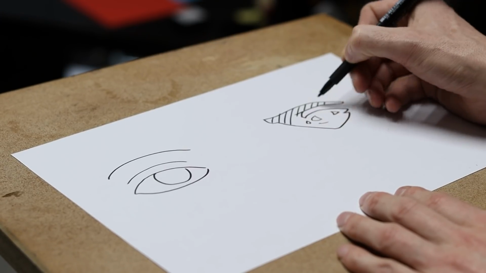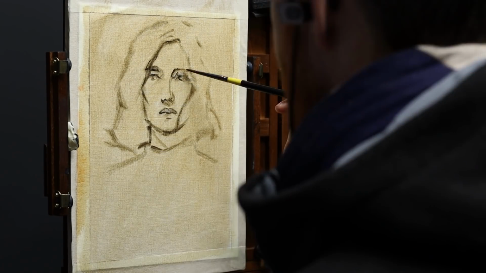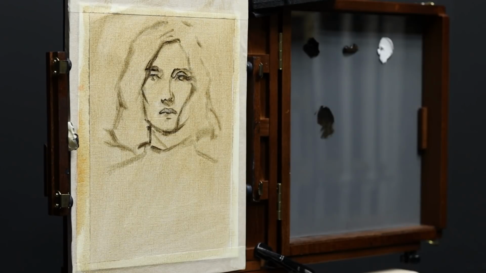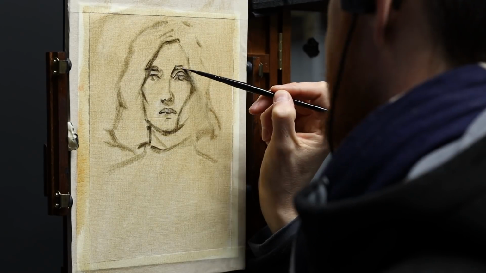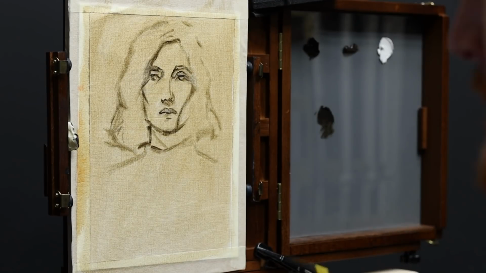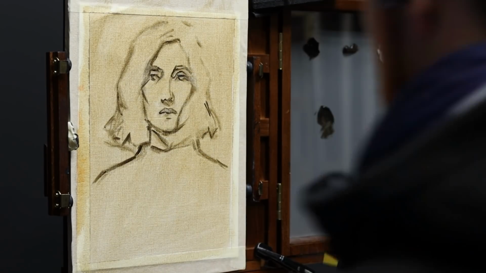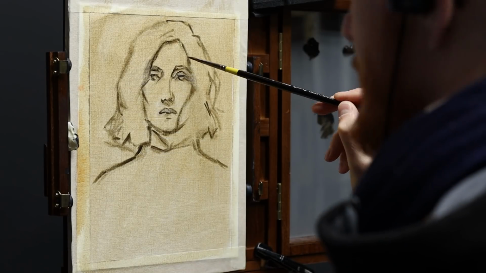The principle is to include the outline of the shadow shape in the block-in as accurately as the general contour or silhouette of the outside of the shape. Getting the right shape for the shadows is very important, because it is these shadow shapes that will allow us to recreate the illusion of volume later on.